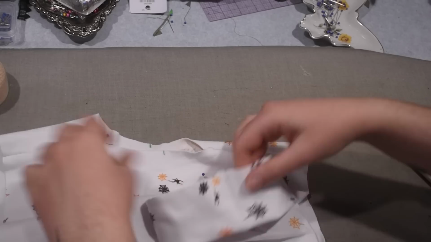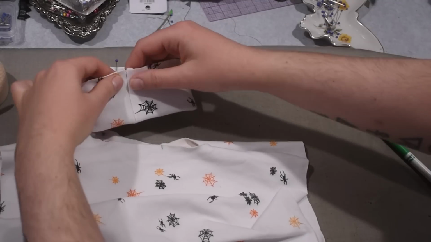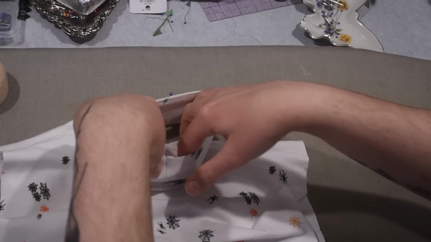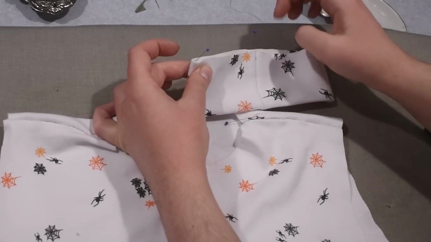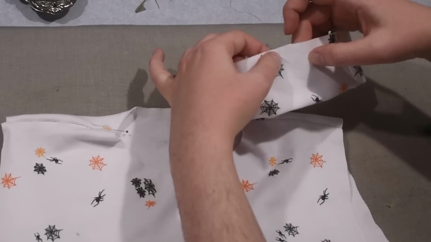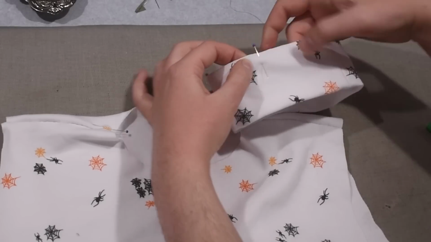And then I want to mark the sides, but instead of marking it right at the side where it needs to be, I'm going to come over a 1/2 inch because the back, of course, I need less and the front I need a little bit more. So again, hopefully this makes any sense. Oh no, what a disaster I am.